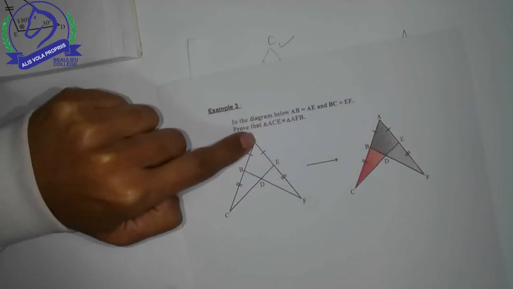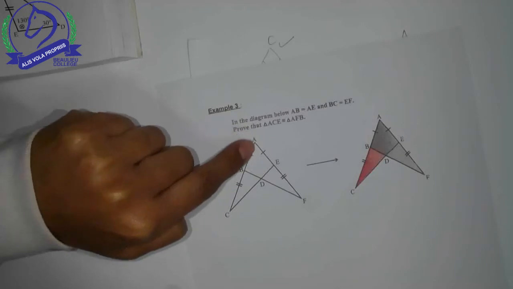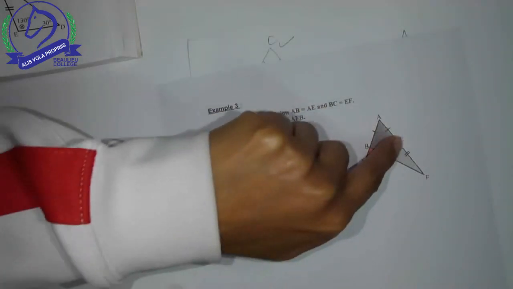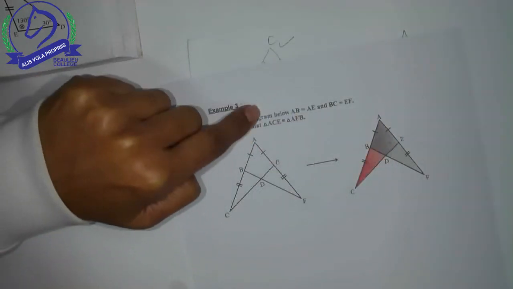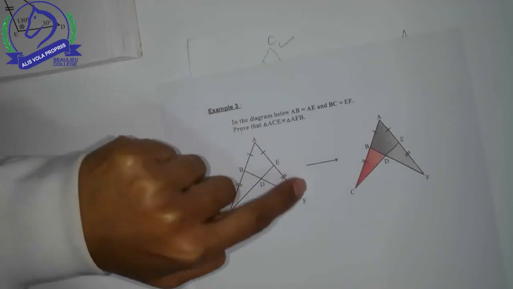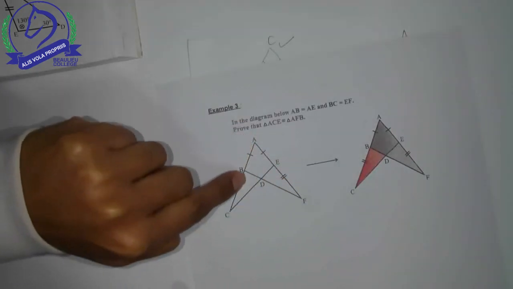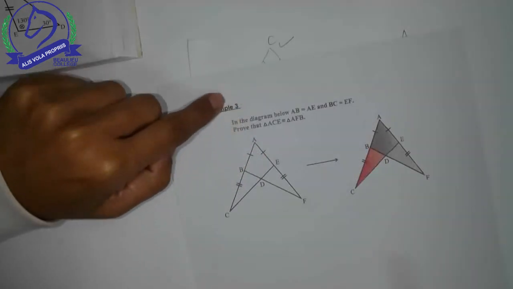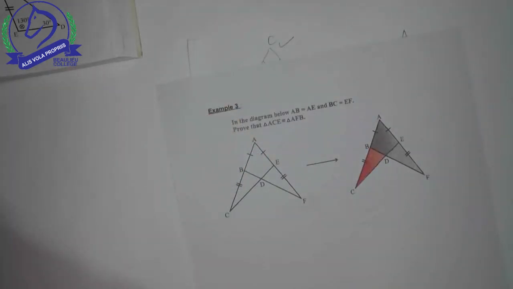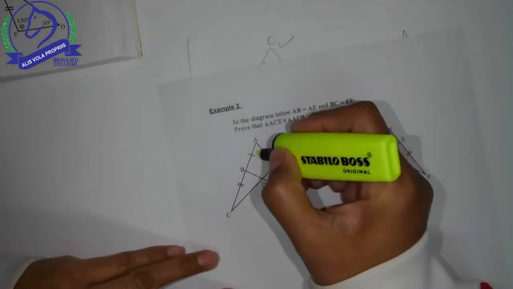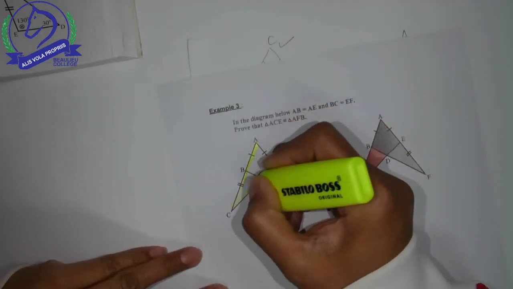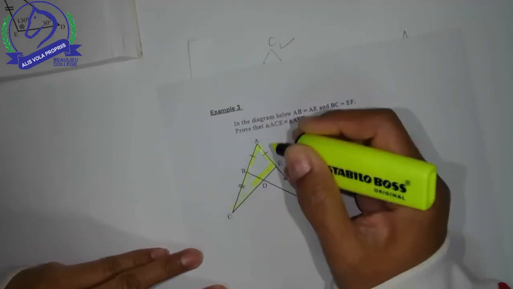Prove that triangle ACE, this little triangle here, which is in red, is congruent to triangle AFB, which is that one. As you can see, this little section is the overlap section. Now watch, be careful with this. These things can become tricky, and I'm going to highlight for you in yellow so you can see.